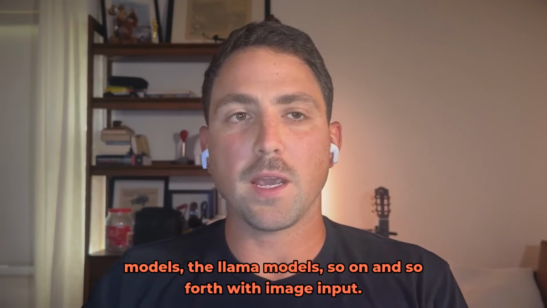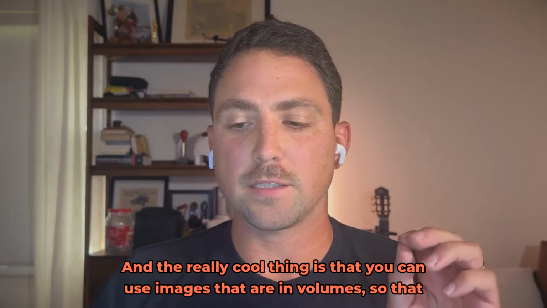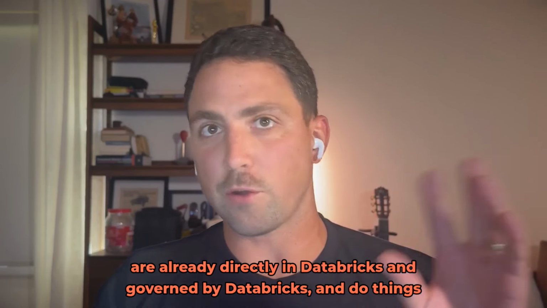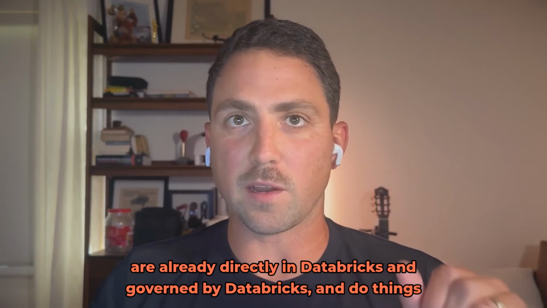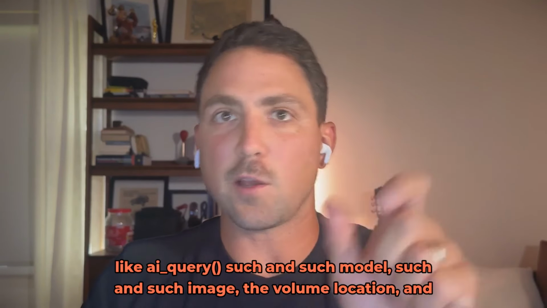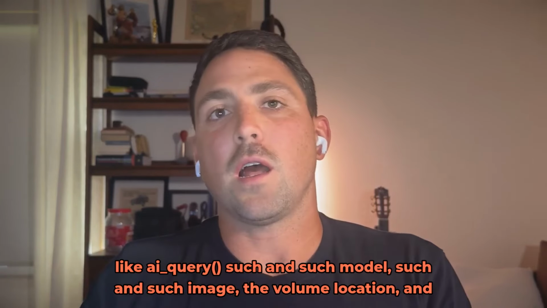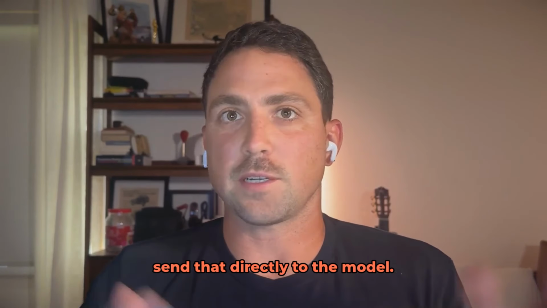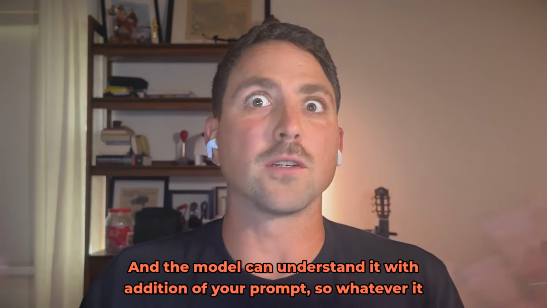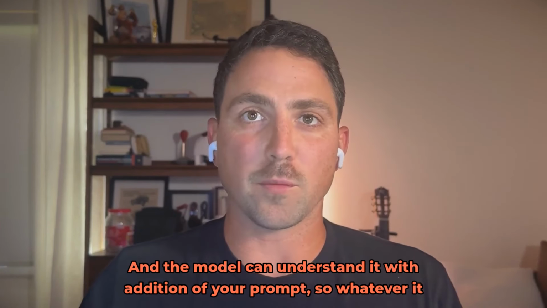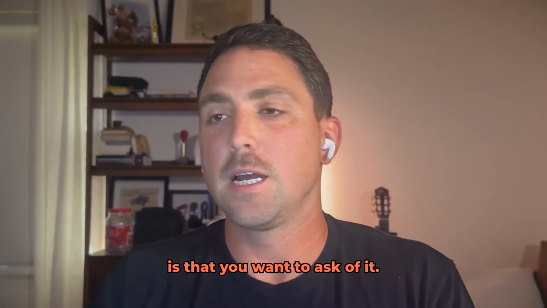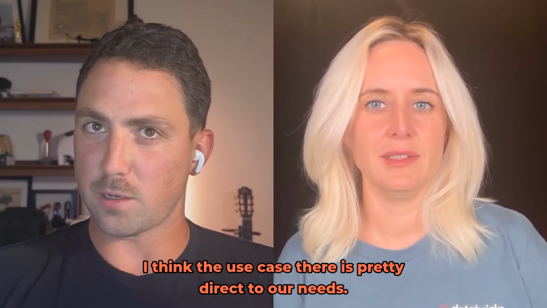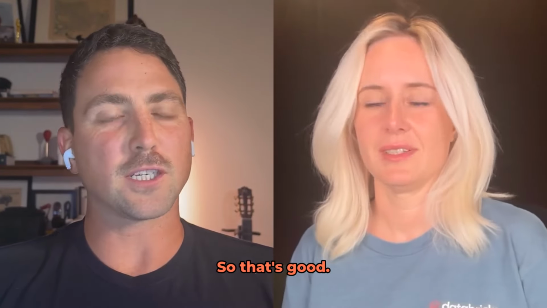with image input. And the really cool thing is that you can use images that are in volumes, so that are already directly in Databricks and governed by Databricks, and do things like AI query, such and such model, such and such image, the volume location, and send that directly to the model, and the model can understand it with the addition of your prompt, whatever it is that you want to ask of it. So that's a huge one. I think the use case there is pretty direct to our needs, so that's good.